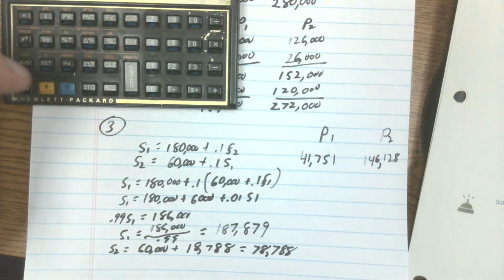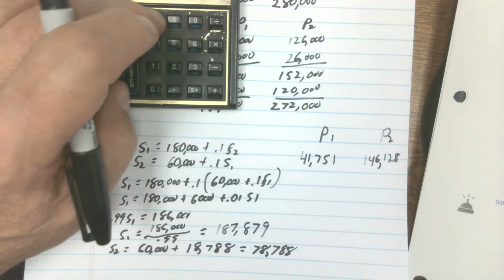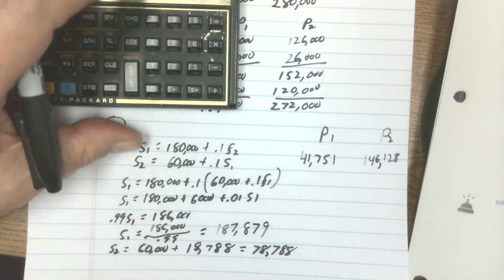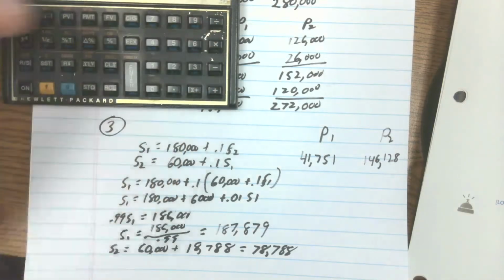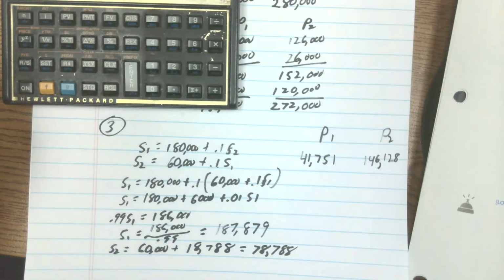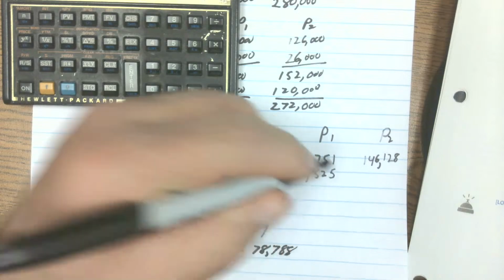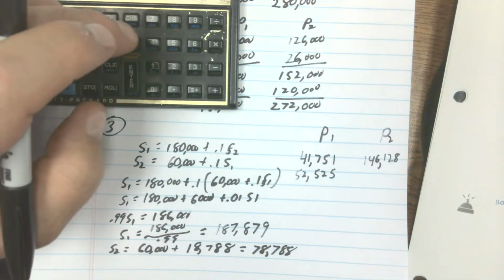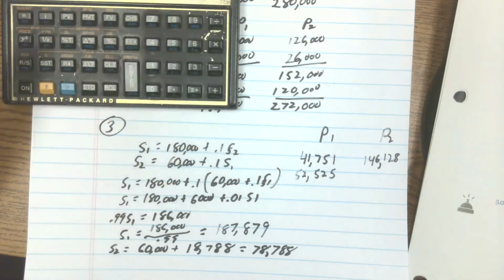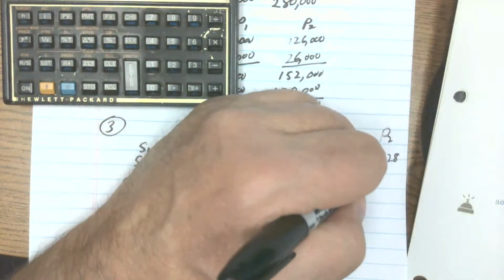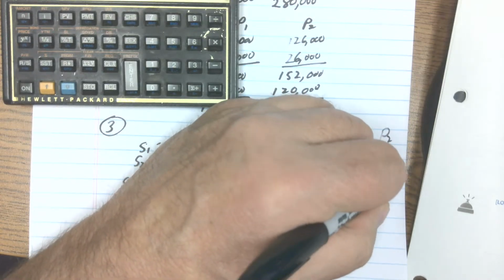Now we do the S2, which is the 78,788. And that'll be 6/9, which will be 52,525. And 3/9 will be 26,263.